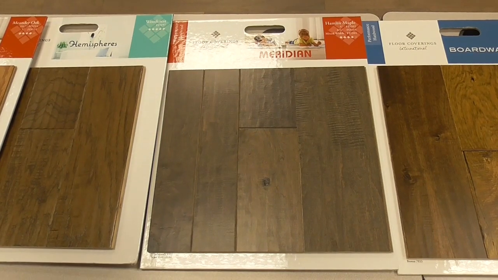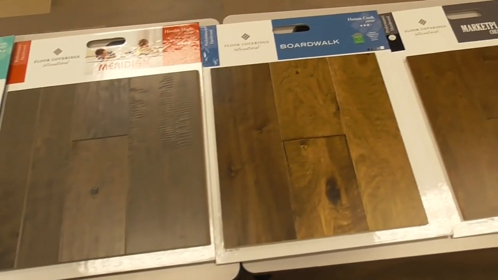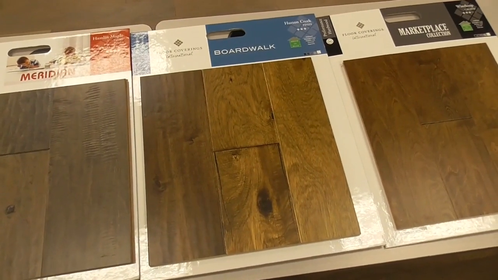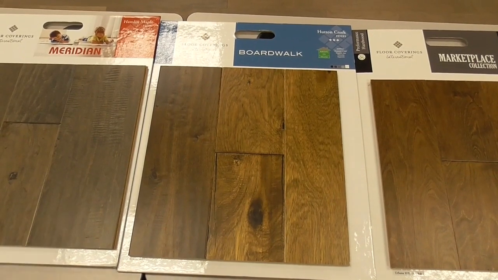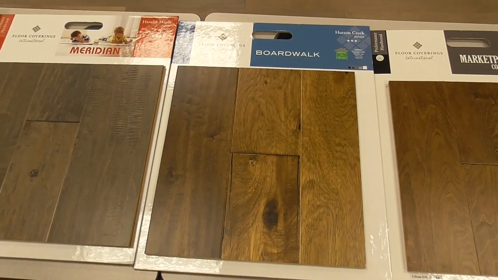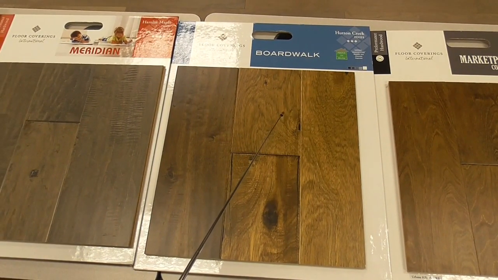There are other boards as well. So Hutton Creek is an acacia board. Acacia is a hardwood. It's almost as hard as hickory. But you'll notice here that the graining, although it takes a stain a little different, is more faint. It's just a completely different look, and there's not another board that looks like an acacia board.